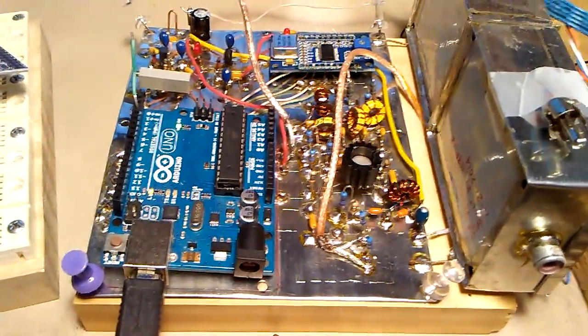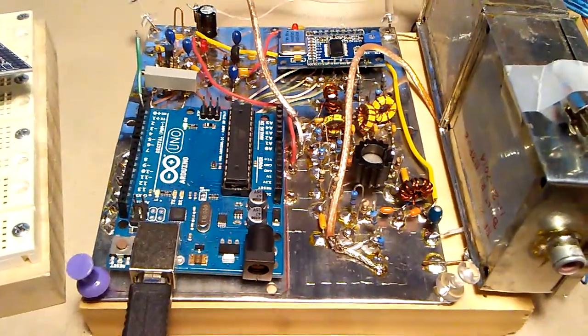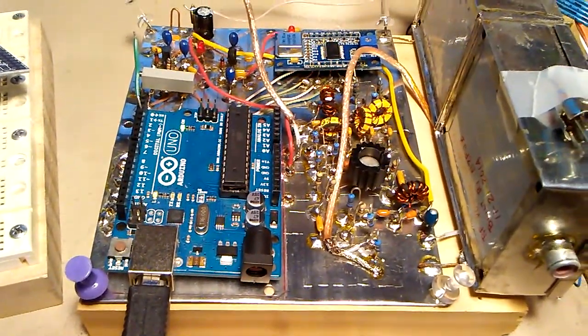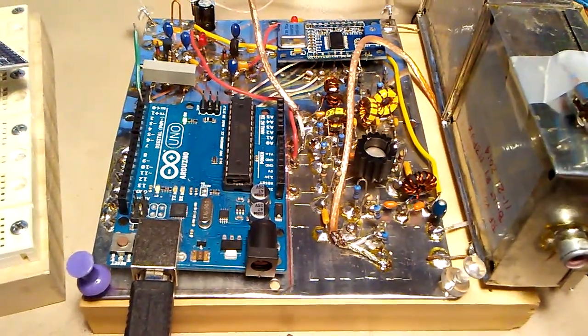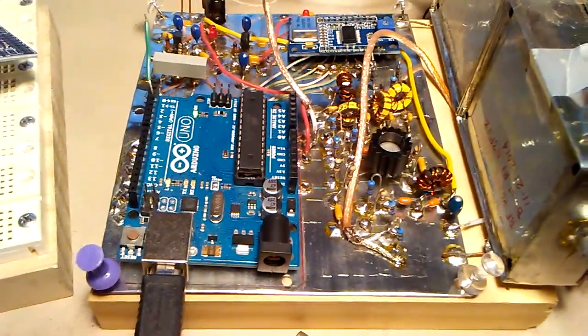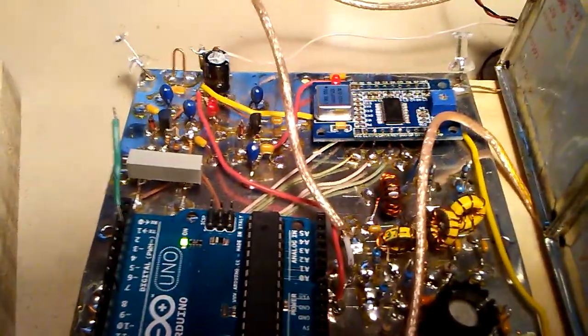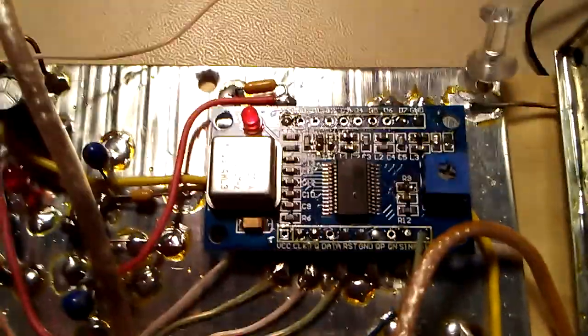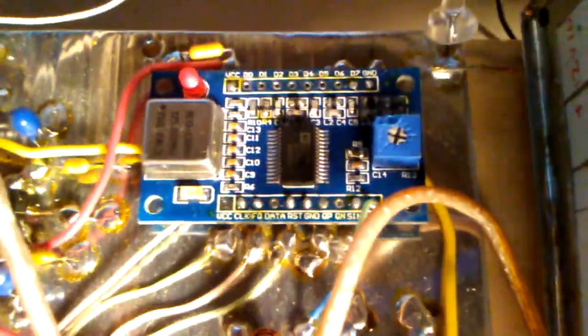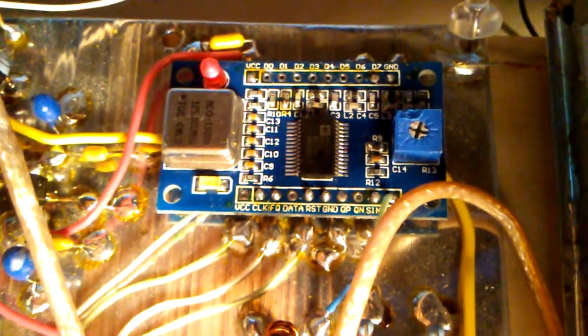AD9850. So essentially this is an RF generator, or RF function generator, or RF signal generator, and the main component here is the AD9850. These were those modules that were sold a bunch of years ago for $5 or $6 a piece. Let's see if I can get my light here on it. And what that does is it generates an RF signal sine wave under the control of the Arduino board itself, which I have right here.